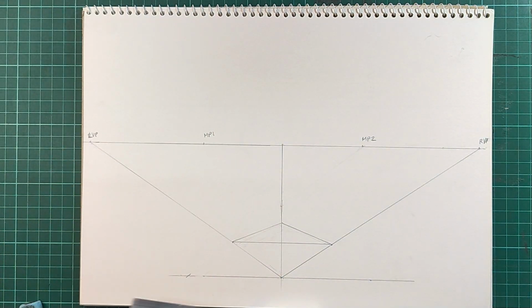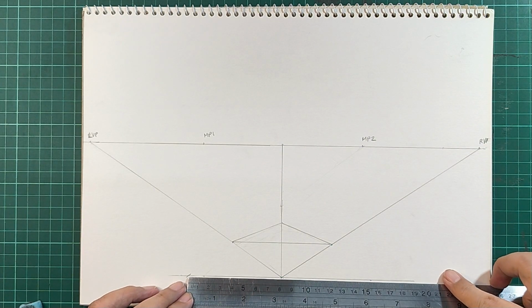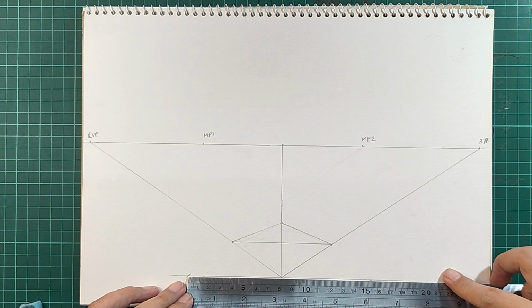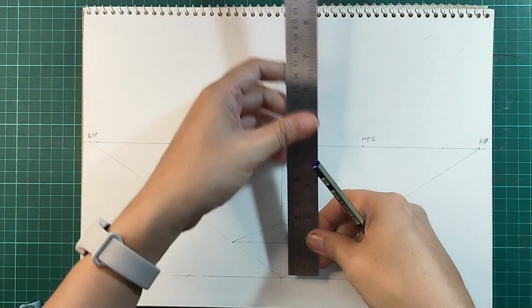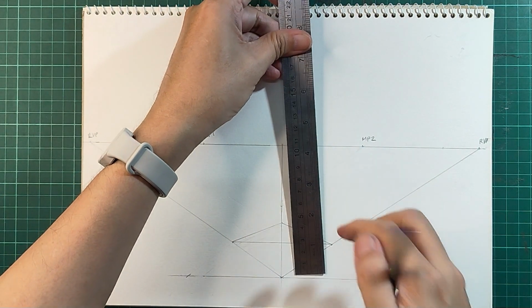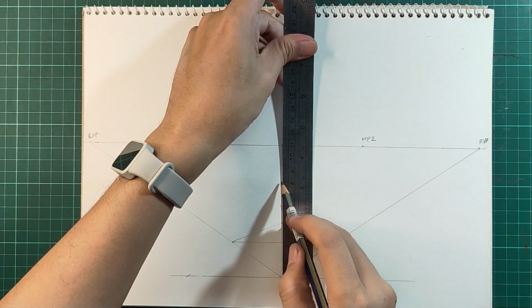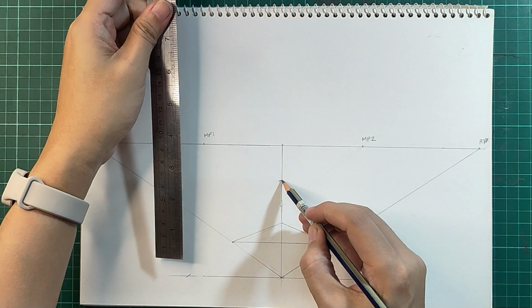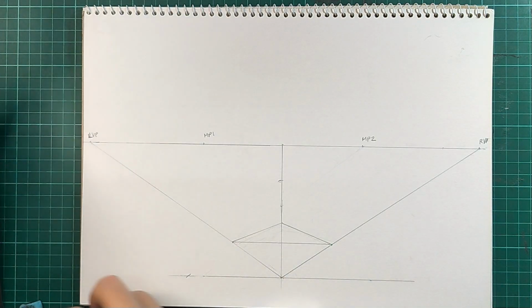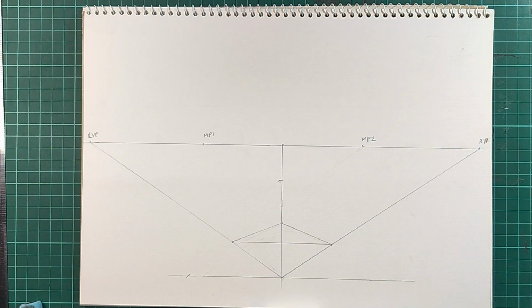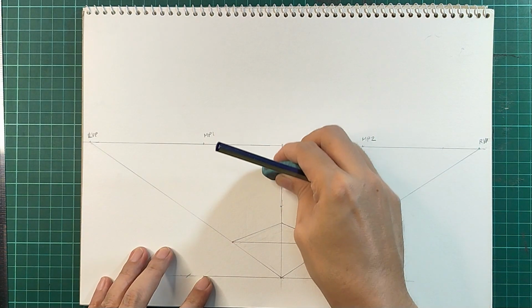And then the next thing we'll do is measure that. So it says here 8 centimeters. So if it's 8 centimeters, I'm going to now measure from the ground line going up, and it's 8 centimeters right there. That's going to be my 1 unit height for our perfect cube.